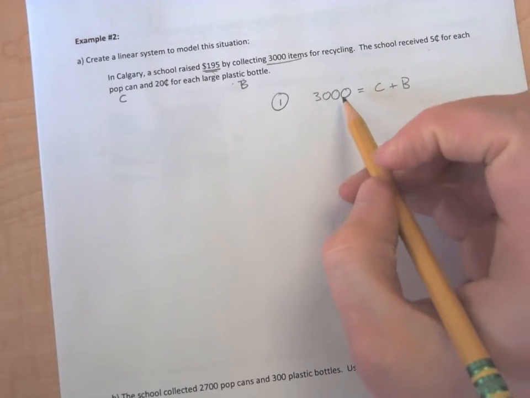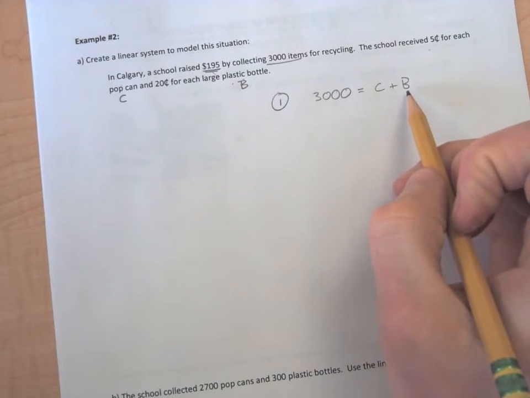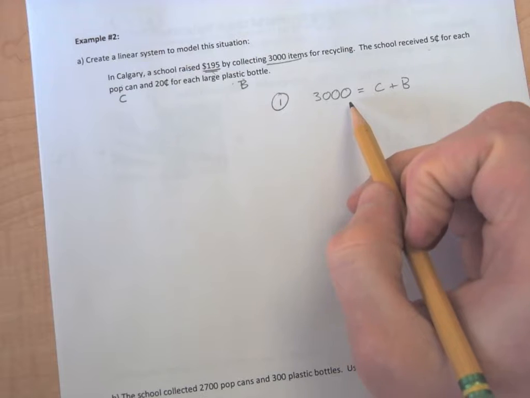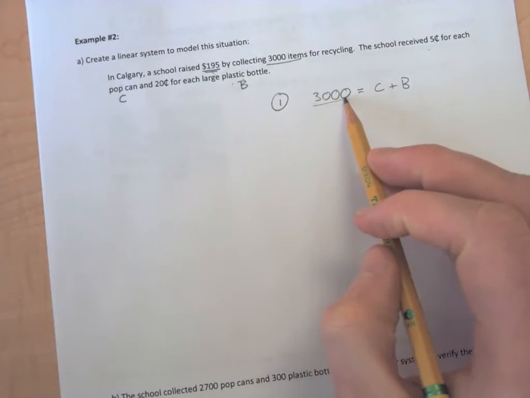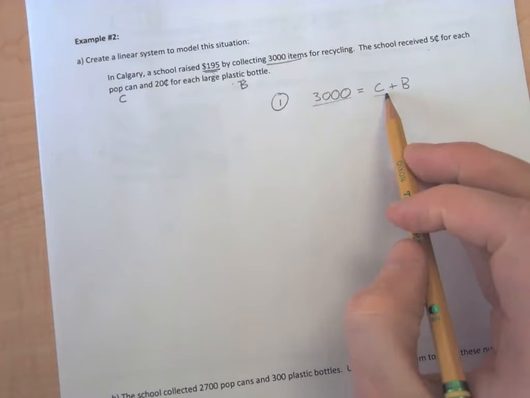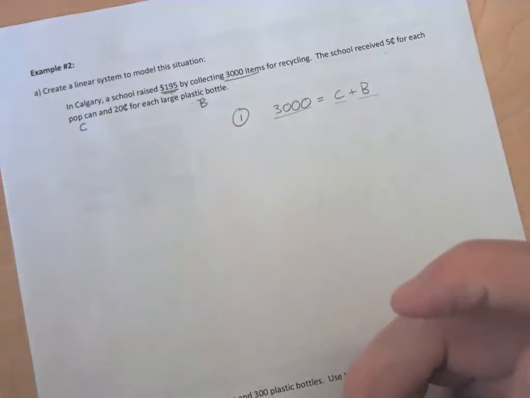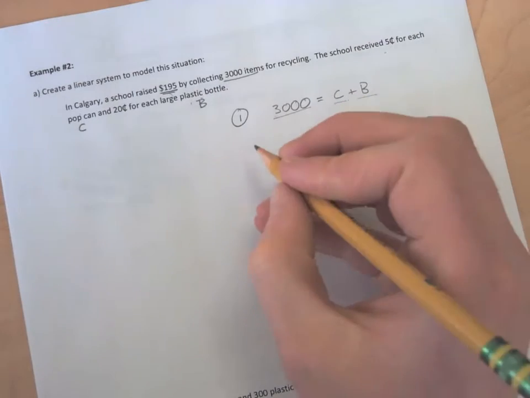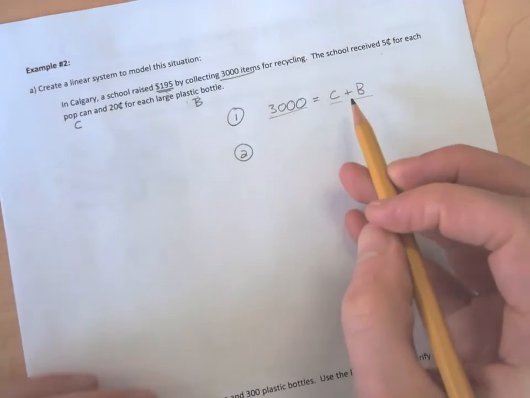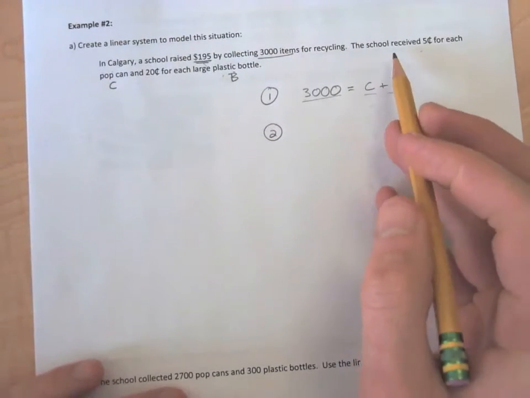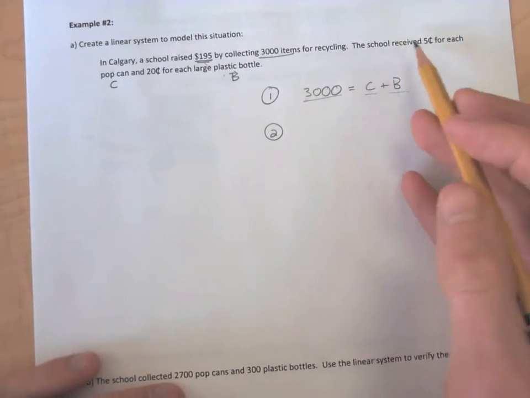Okay, so we have 3,000 equals C plus B. Here is our equation because we know that the number of items is going to be the number of cans plus the number of bottles. So that's equation number 1. It's kind of hard to get used to writing the equations like this. I think practice eventually is the best thing.